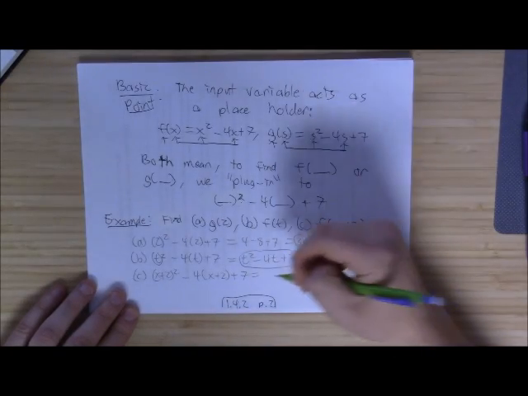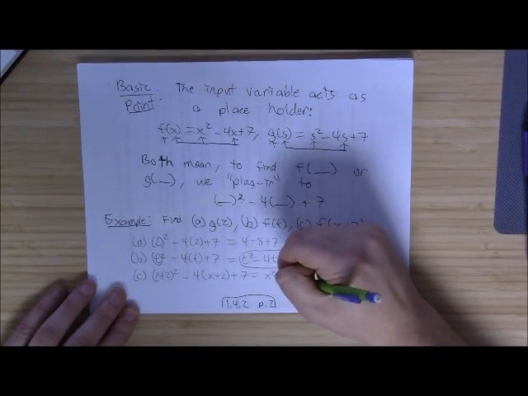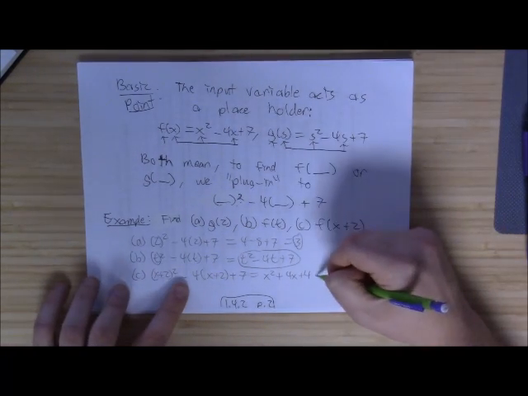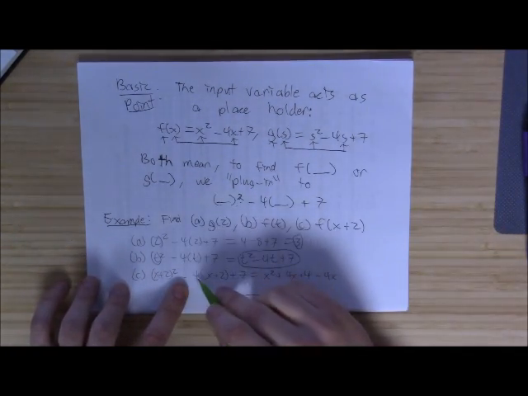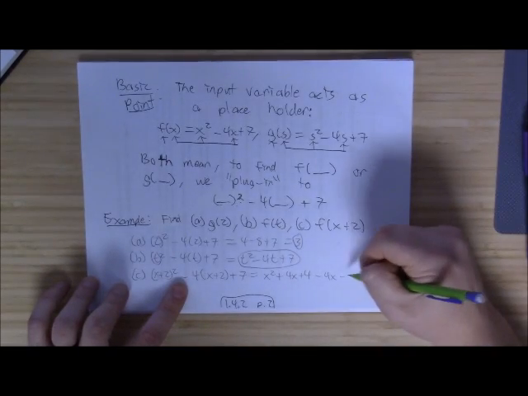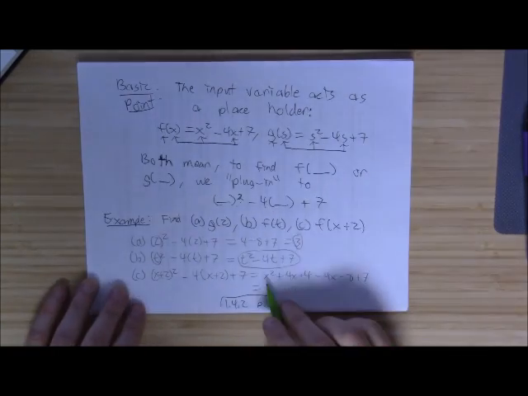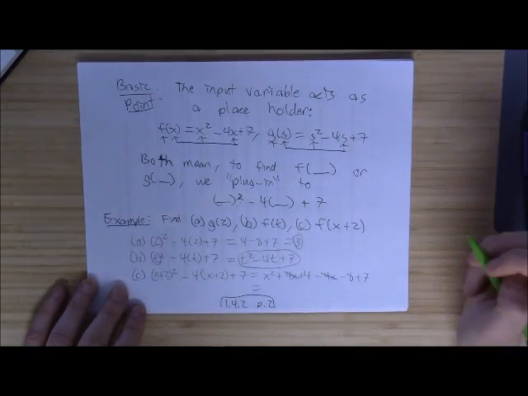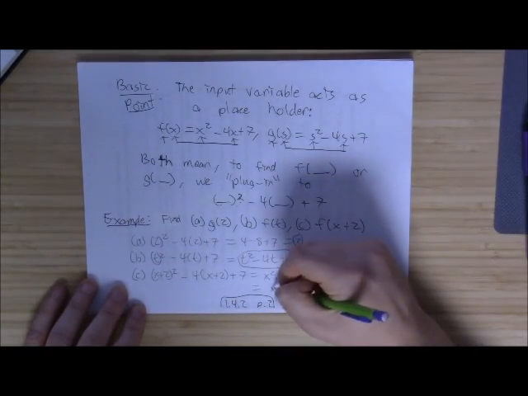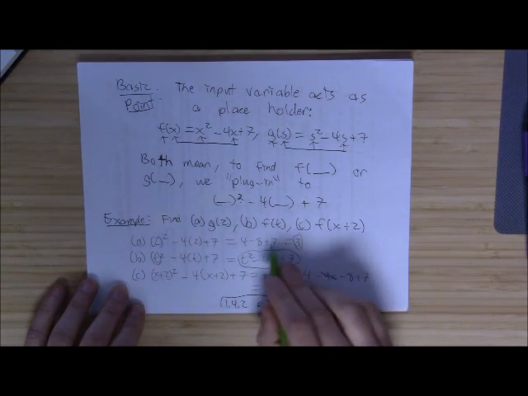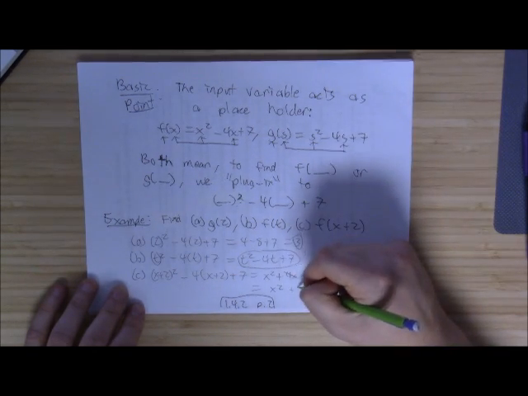That's x plus 2 times x plus 2, or x squared plus 4x plus 4, minus 4x, the negative 4 distributes, minus 8 plus 7. In other words, the 4x's would cancel there, and we have x squared, 4 minus 8. Hey, look, this is exactly the same calculation we did up here, so plus 3.